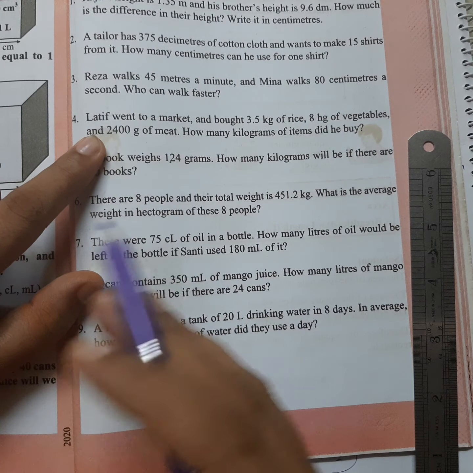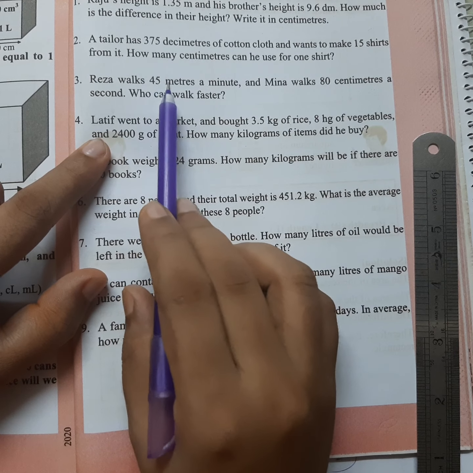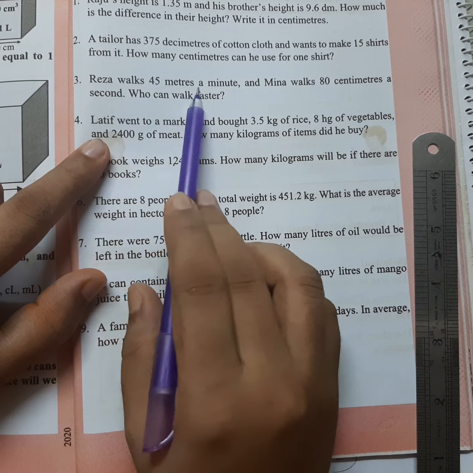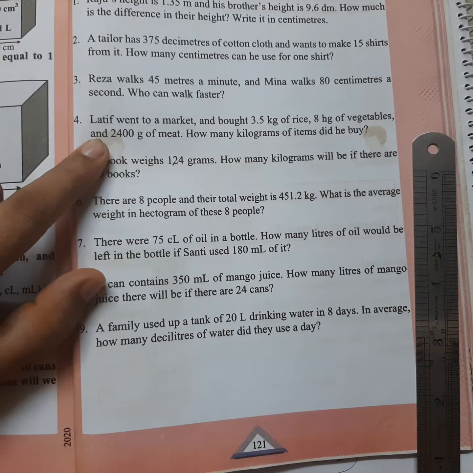That would be much more difficult. So what we are going to do is take the bigger one. We are going to convert Raja's minute. Let's see.